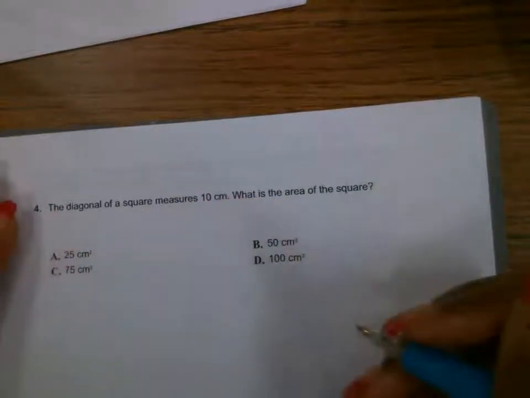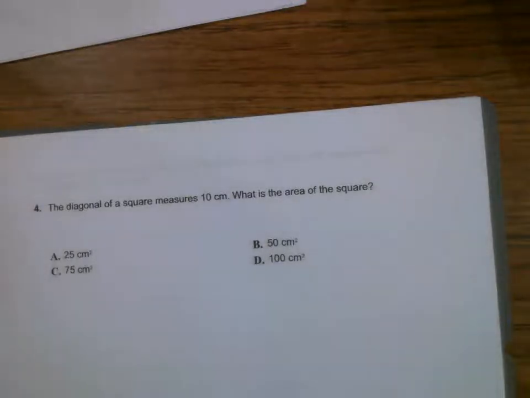Okay. Number 4, the diagonal of a square measures 10. So the diagonal of a square is 10. Okay, give me 1 second.